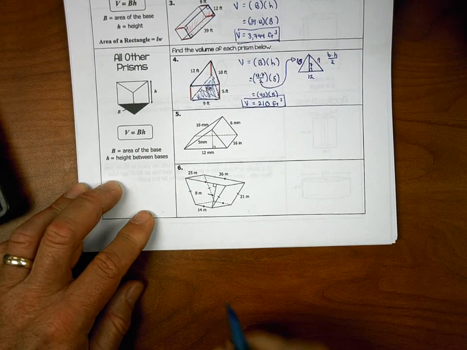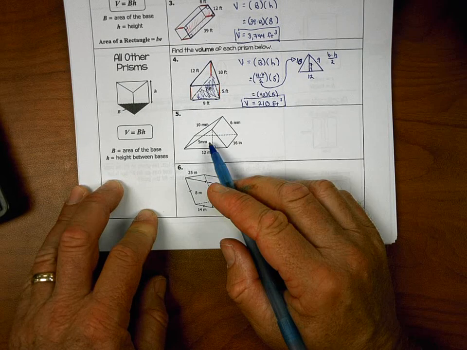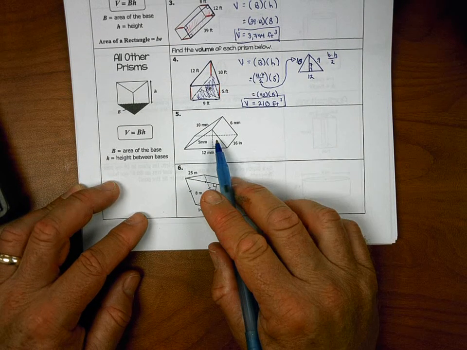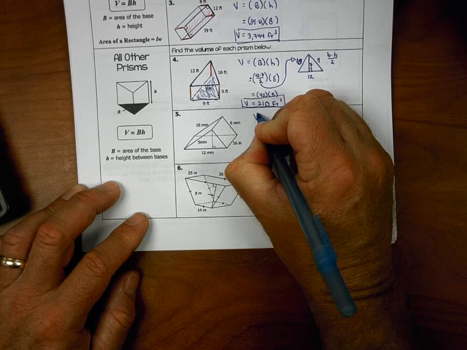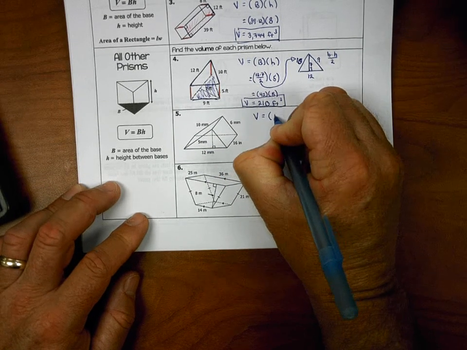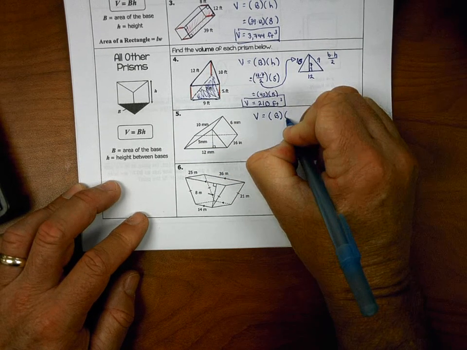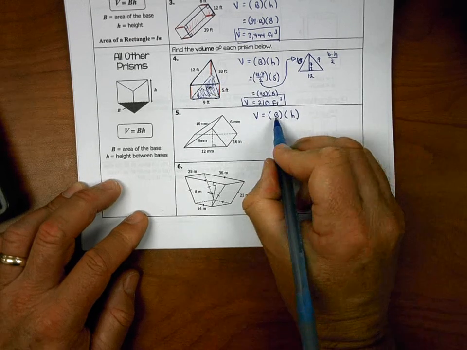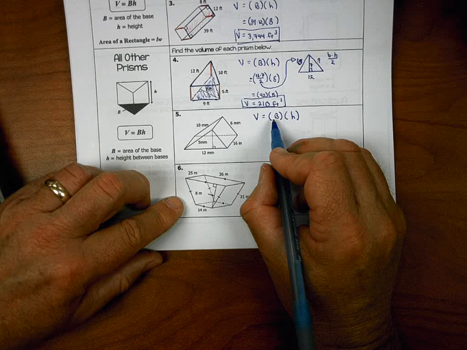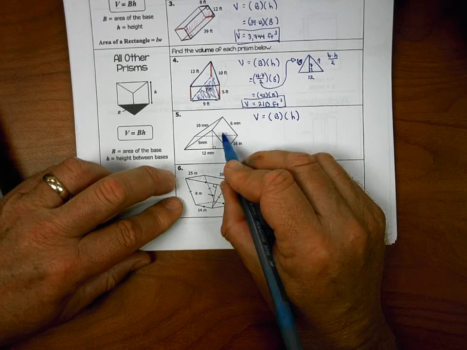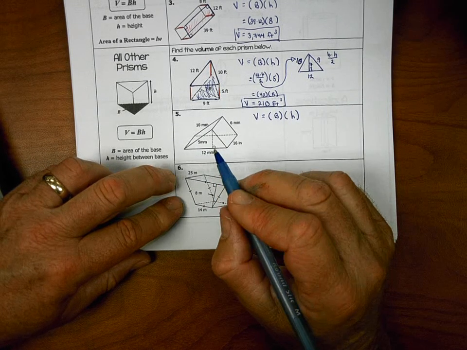Okay, moving on to the next problem, we have number 5. Notice it's a prism again. So I want to find the volume. So the formula for the volume is find the area of the base, multiply it by the height of the prism. So to find the base, remember a prism is always going to have two bases. And the bases are going to be the two sides of the prism that are exactly the same and are parallel.